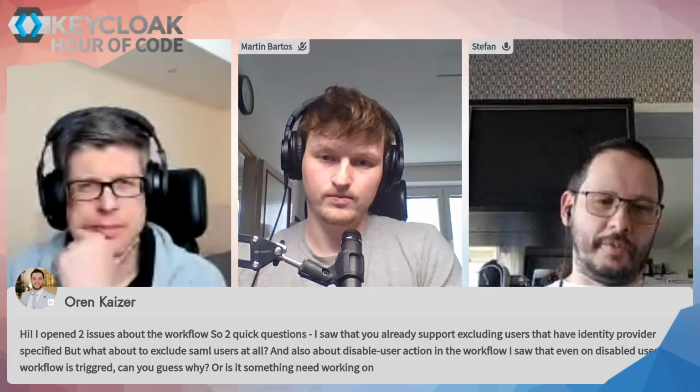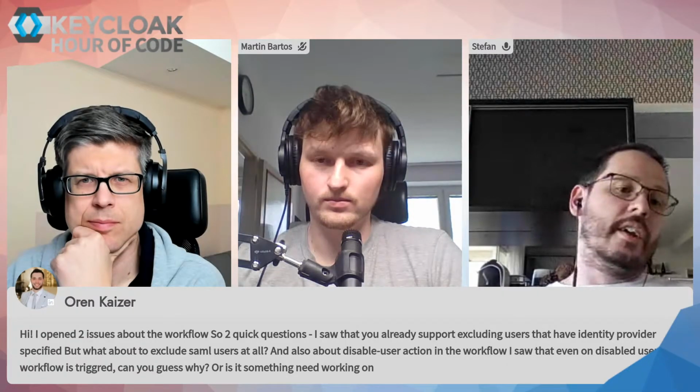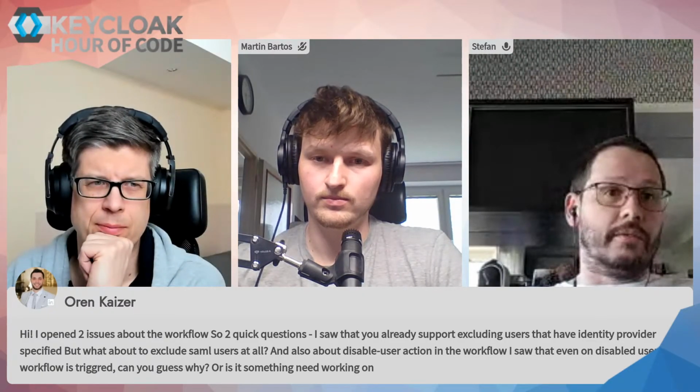I'll start with the last one first. So the workflow is triggered by events, right? It cares about events and then conditions that it applies to the resource that is related to the event. So I authenticate with a user. The event is the user authenticated event, and then I could also impose some conditions on the user themselves, right? Like groups they belong to. So it doesn't really check. It doesn't care if the resource is enabled at all, right?